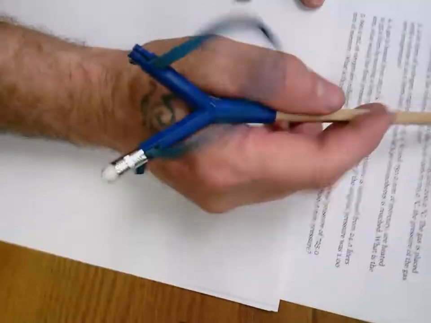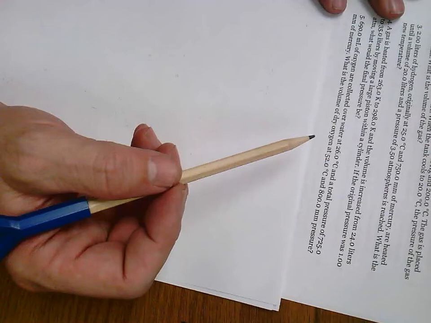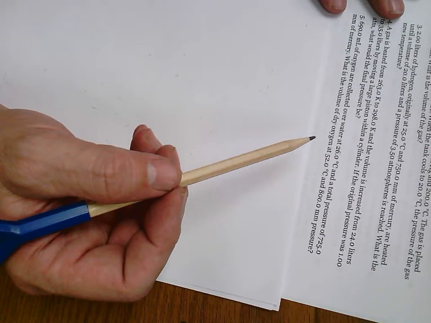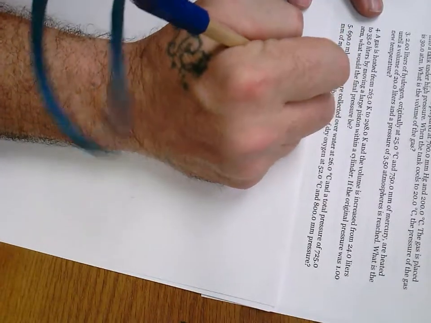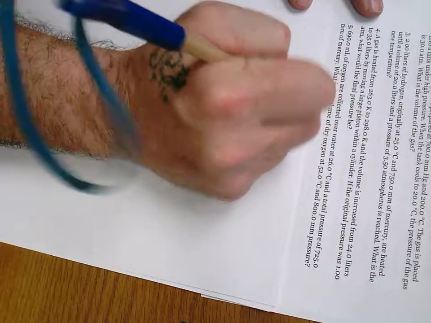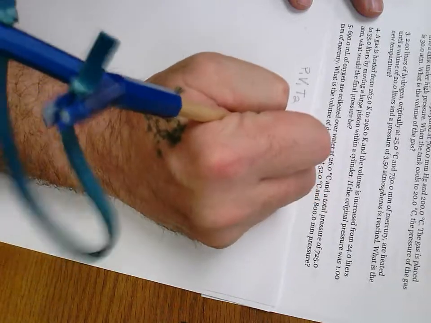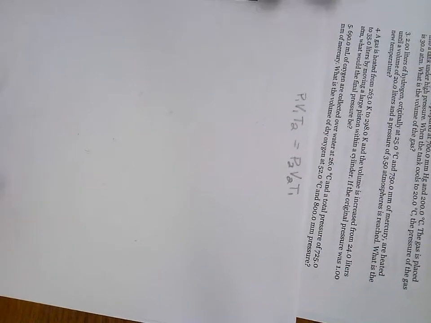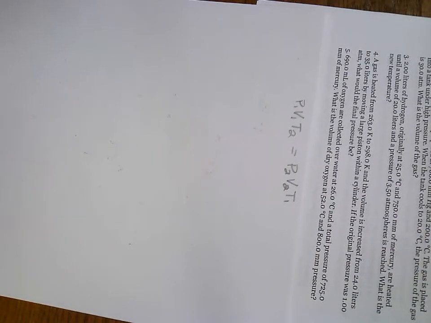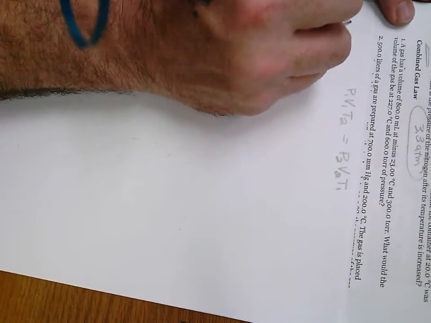Combined gas law. So they're giving me 5 of the 6 pieces of information, and so I just have to put it in however I want. So I'm going to do P1 V1 T2 equals P2 V2 T1. There we go. Sometimes it's even hard for me to keep straight in my head. So now I just have to look at the problem and identify each part, and I'm going to write this for each one of these.